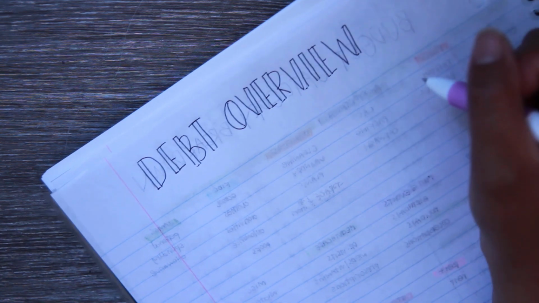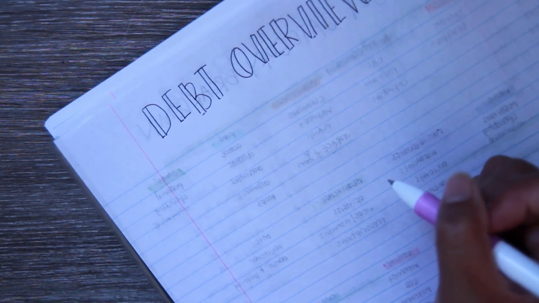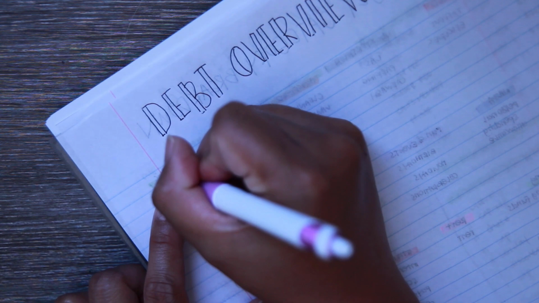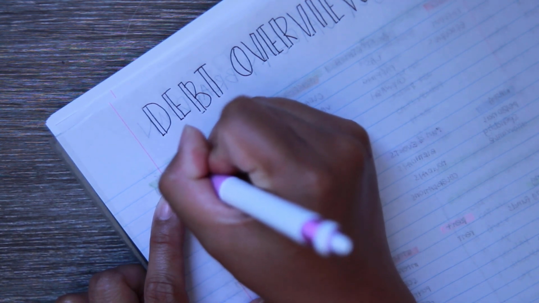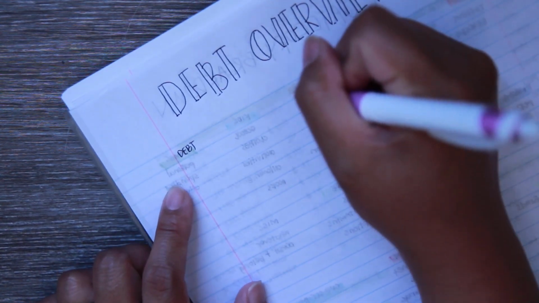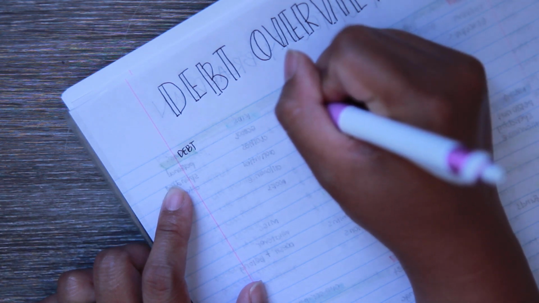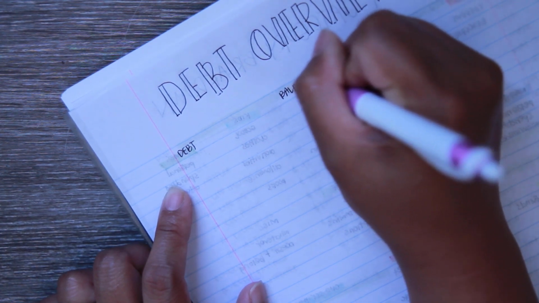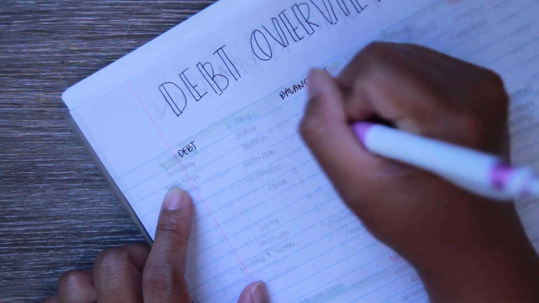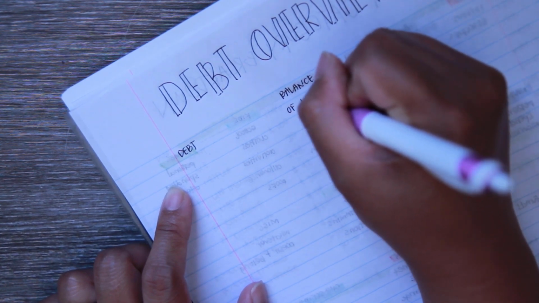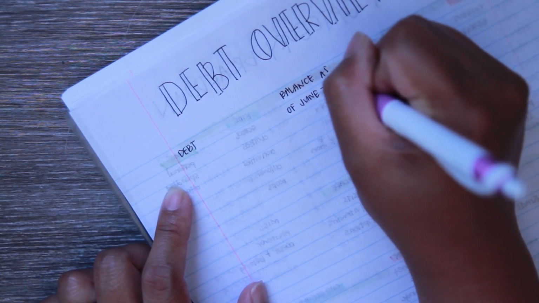So debt overview, and what I like to have on the headers here is the debt over here on this side, and I like to include the balance as of, meaning what your current balance is as of this date. And this was as of June 2018.